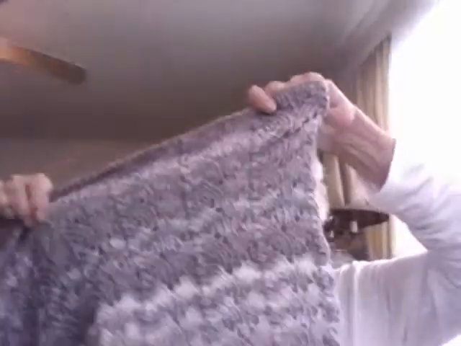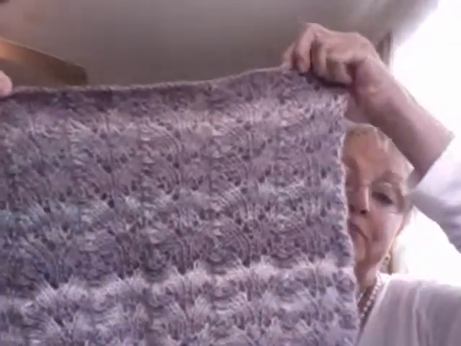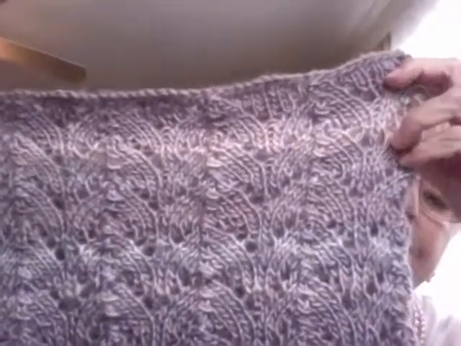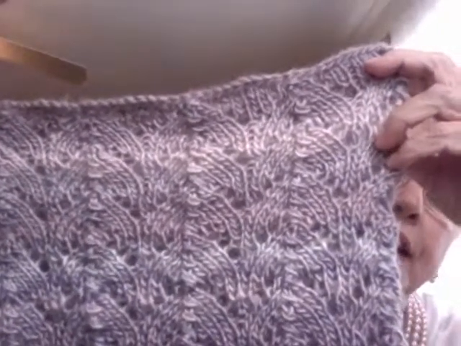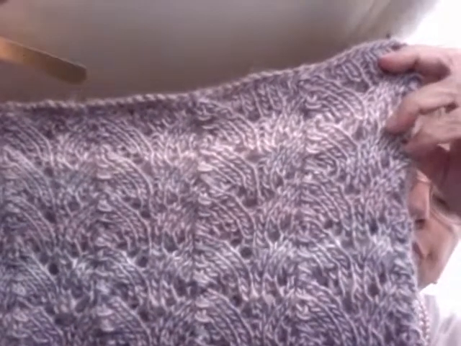So now I'm going to show you, for example, the horseshoe lace stitch, and Anna is doing just that, putting the horseshoe lace stitch. I made a cowl with a horseshoe lace stitch, and I think Anna's posting the instructions on that too.